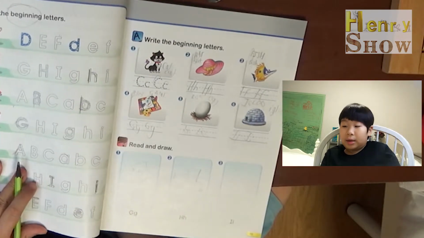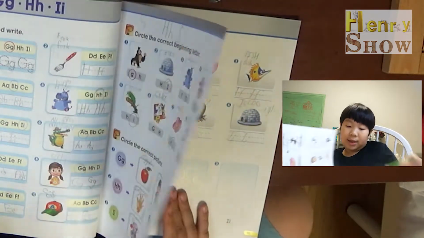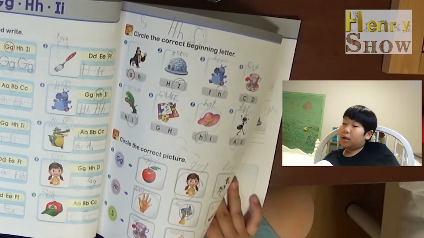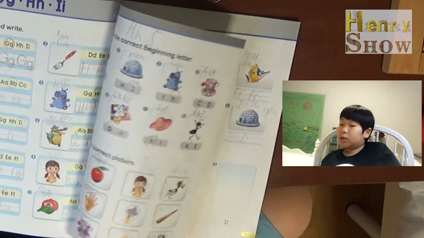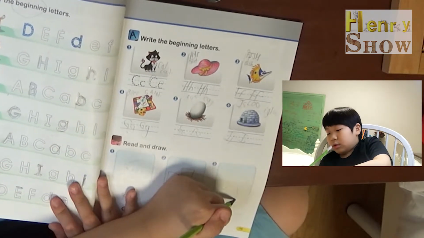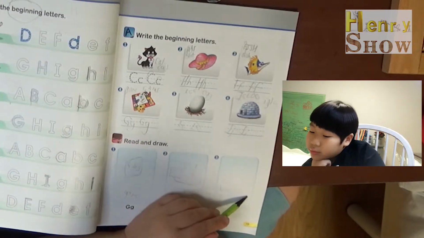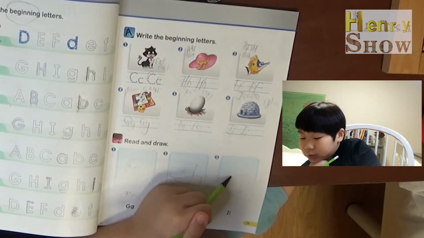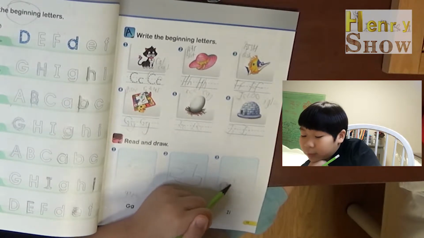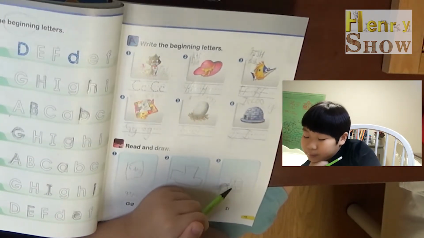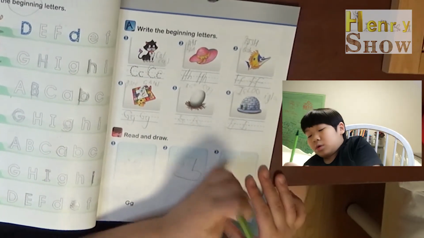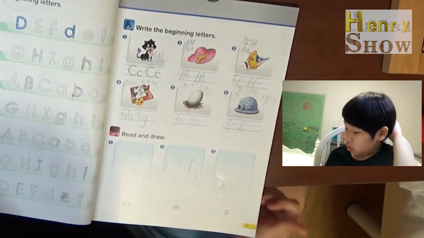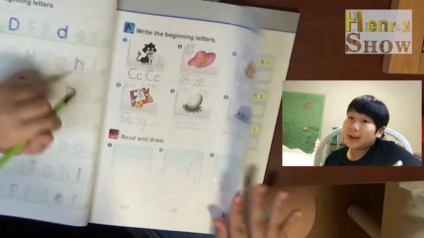Well, let me start with I. Let's see. You can see there. I will also start with I. Let's try igloo. I'm smart, but I'm not good at drawing. That's igloo. You can draw much better than me.